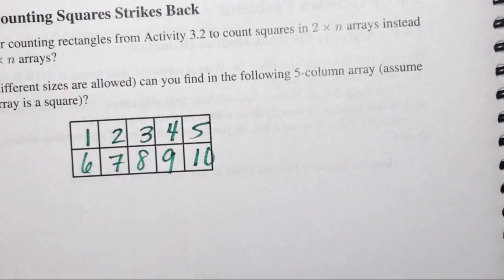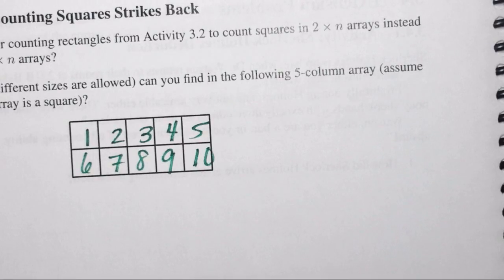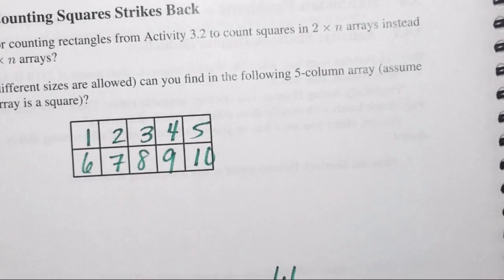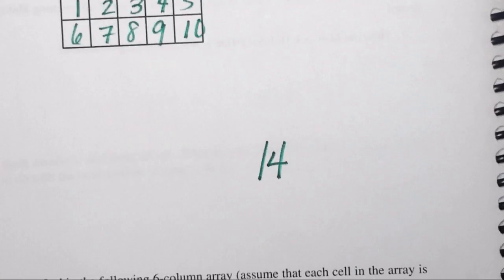So are you surprised I lost you at some point? Oh, how sad. Are you surprised to hear that we're going to get different numbers today because squares are different than rectangles? Are you surprised? I'm not. Does it end up following a pattern? Yes, it does. But for instance, 1, 2, 3, is that a square or a rectangle? Rectangle. That's a rectangle, whereas 1, 2, 6, 7 is a square. You should end up getting 14 squares on number 1. If you need help with number 1, come see me. Beyond that, it's a pretty nice one.